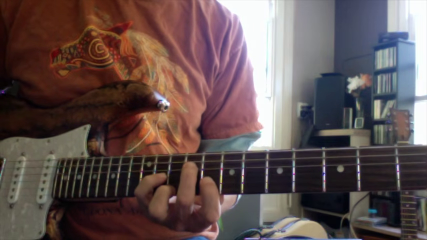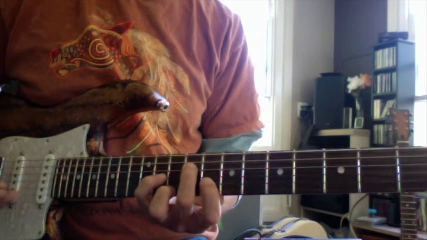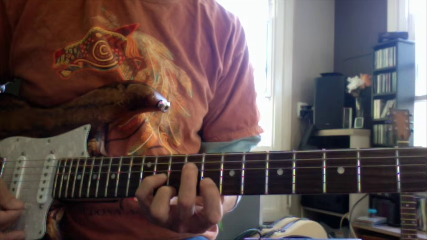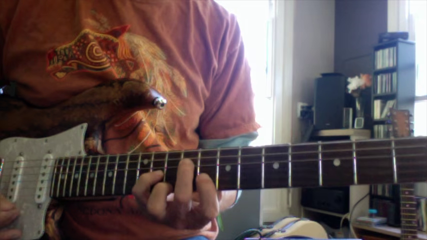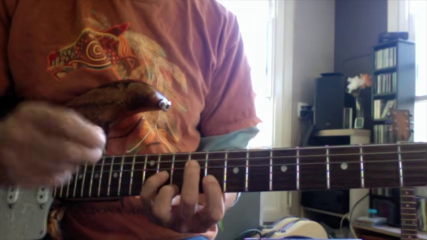Why does this have that tension to it? Now again, it's not tension that needs resolution. This is actually a very pretty sound as far as I'm concerned. Why does it sound tense when I play it here and not tense when I play it here? Because these half steps are on adjacent strings.